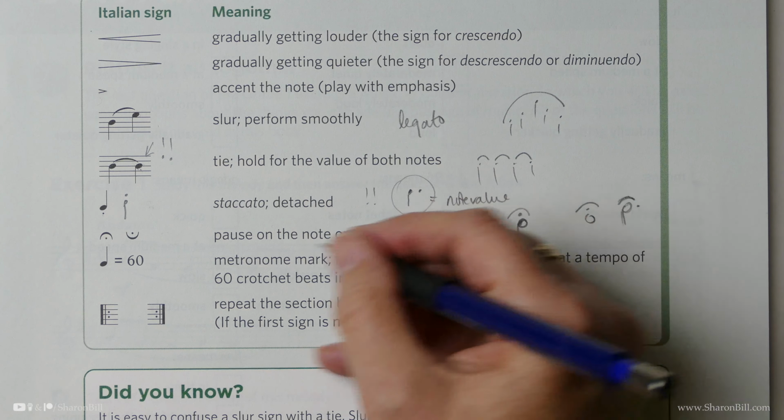The Italian word for that, just out of interest, you don't need to remember it as such, is called a fermata. That's a pause there. Now here, this looks like a mathematical formula, doesn't it? And it is, because that is telling us exactly what speed we're going to be playing it.